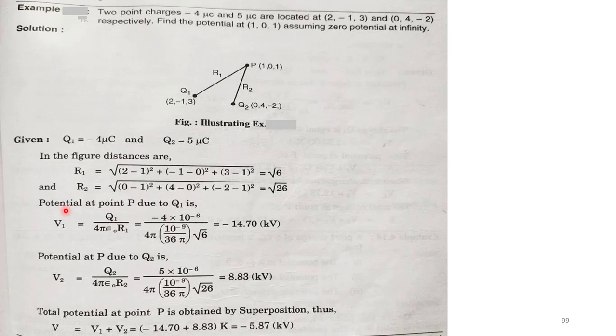Now for the potential due to a point charge, that equation we are going to use here. So potential at point P due to charge Q1, V1, is equal to Q1 upon 4 pi epsilon naught R1. Now put the values of Q1, epsilon naught and distance R1 and simplify this.